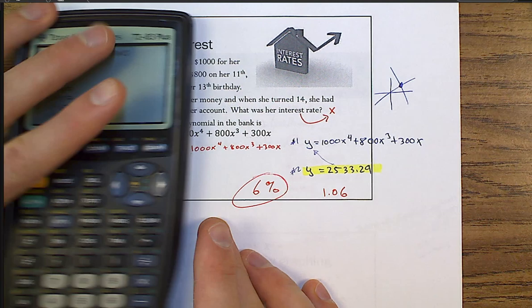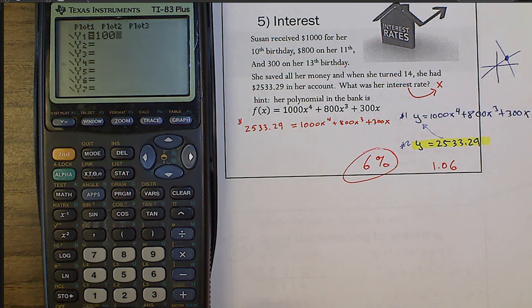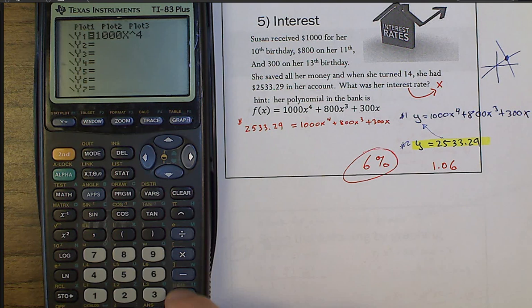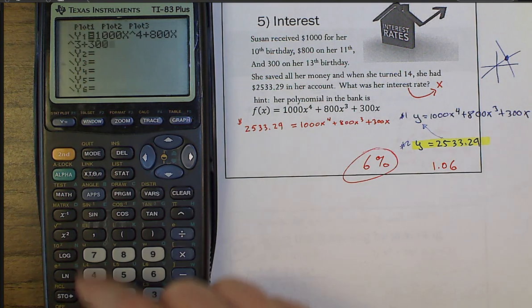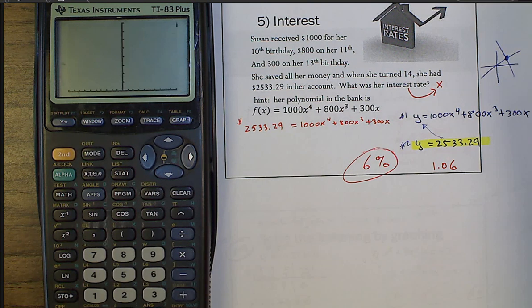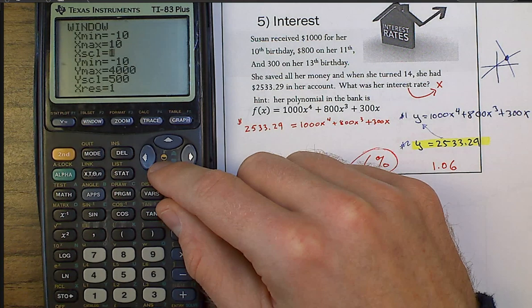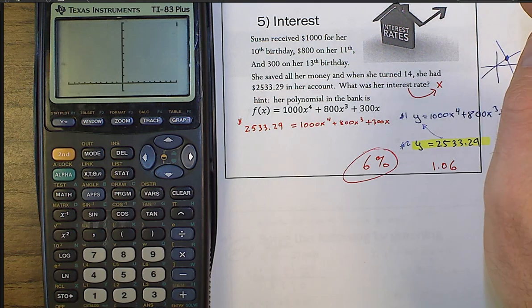Now, I'm going to clear all of this, and I'm going to do what we did the first time, which is if I just subtracted this number to the other side. So 1,000x raised to the fourth, plus 800x to the third, minus 2533.29. Hit graph. My scale's all off. I'm going to go to my y min here. Go negative 500, graph, just so we can see it.